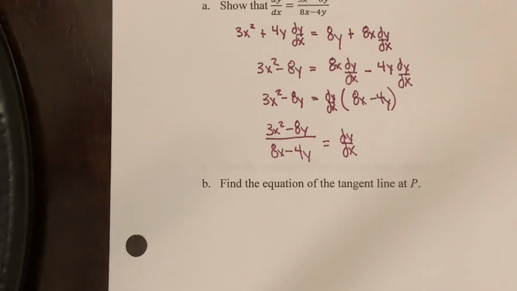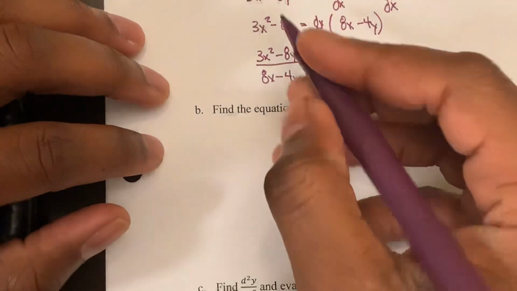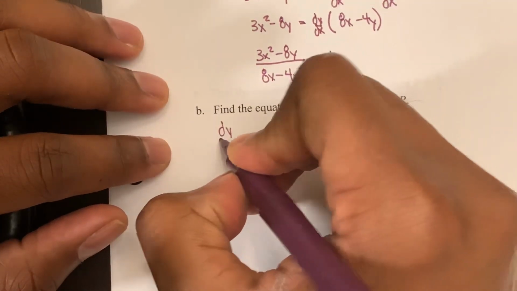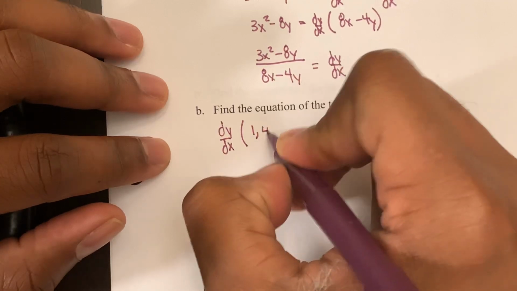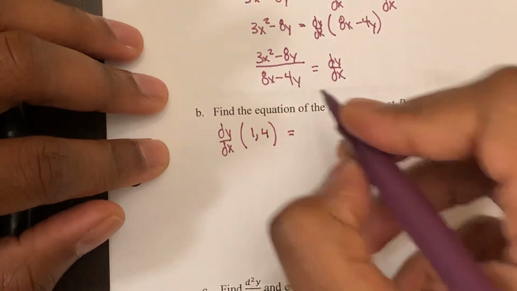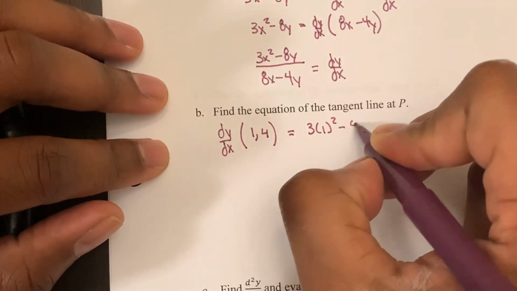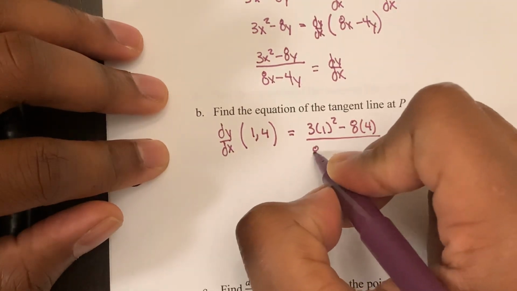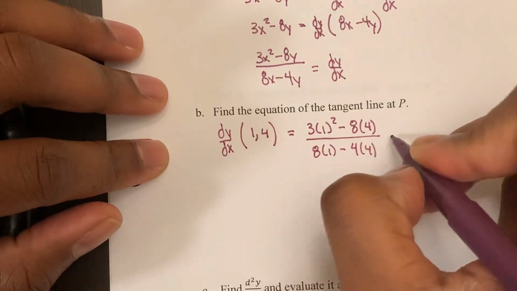For part B, we need to find the equation of the tangent line at the point 1, 4. So first we need dy over dx at 1, 4, which is going to equal 3 times 1 squared minus 8 times 4 over 8 times 1 minus 4 times 4.